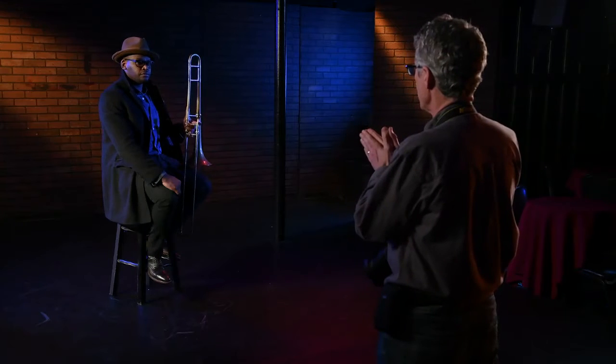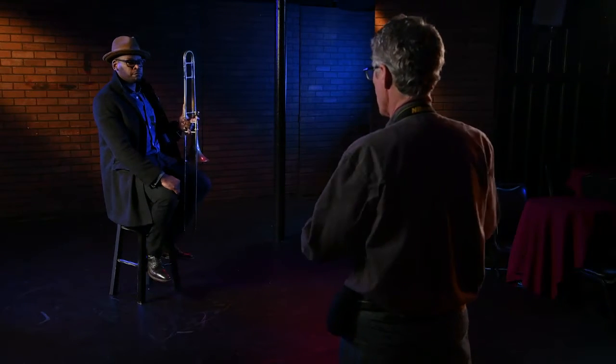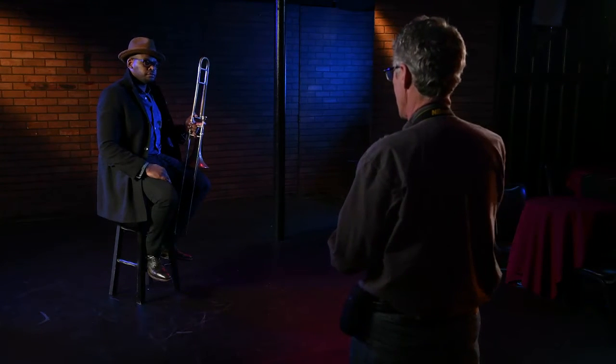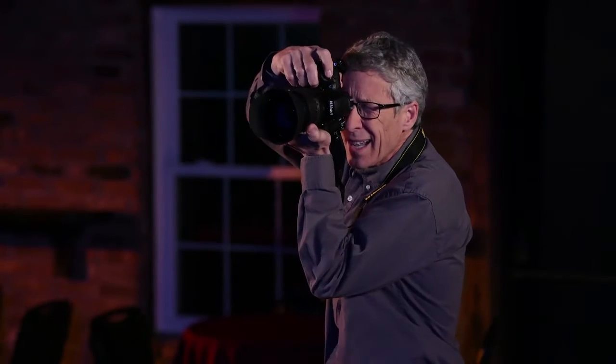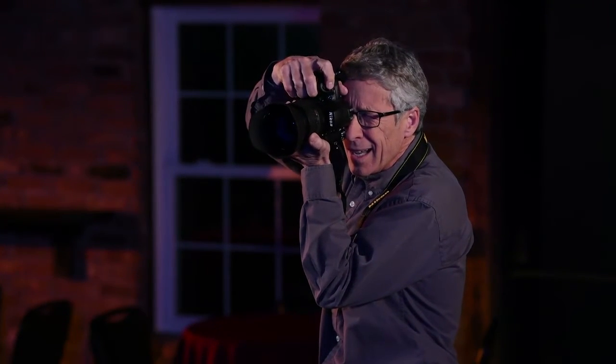So the first thing I want to do, Ernest, is, that's a good pose. Bring your right hand up a little higher on your thigh. That's it, nice and relaxed. Maybe bring your horn up just a tad. Good, good. And let the top tilt out. Good. Okay, so let's go ahead and shoot a picture. Looking good.